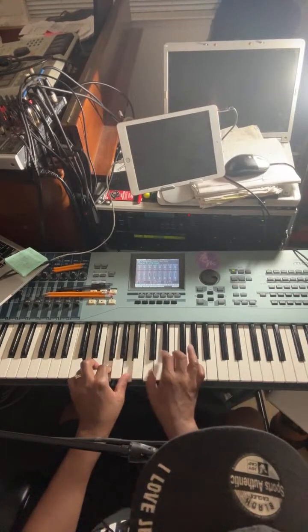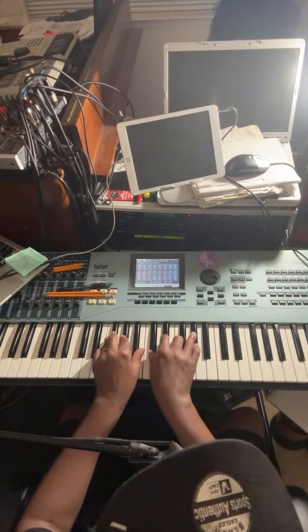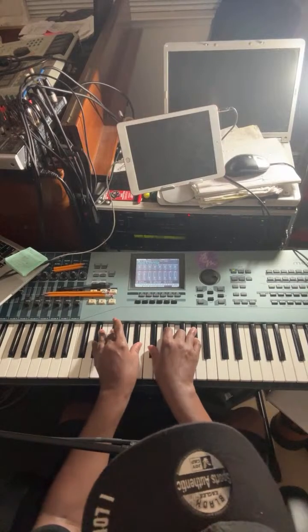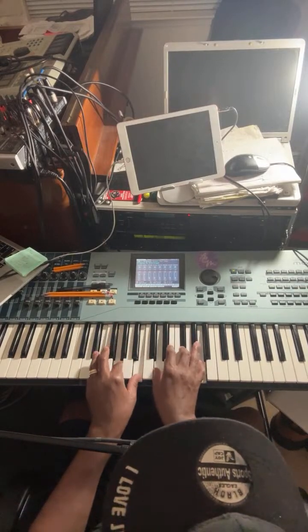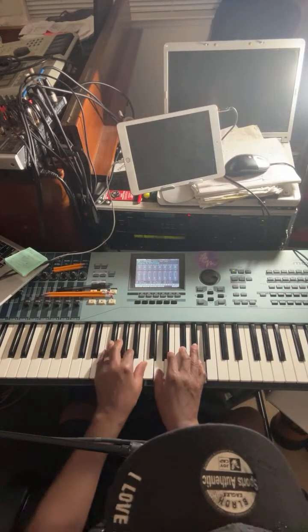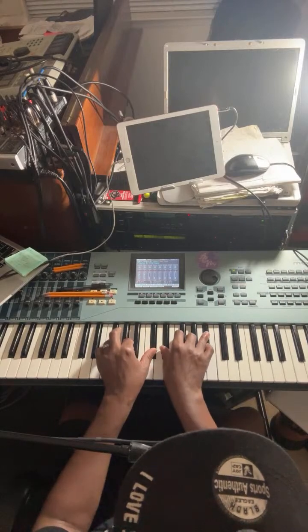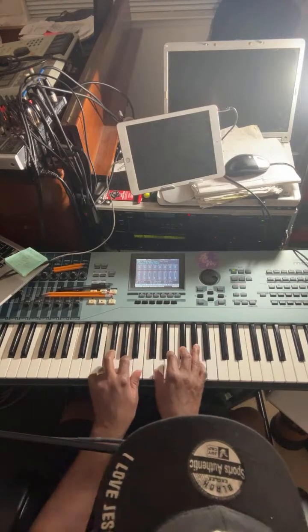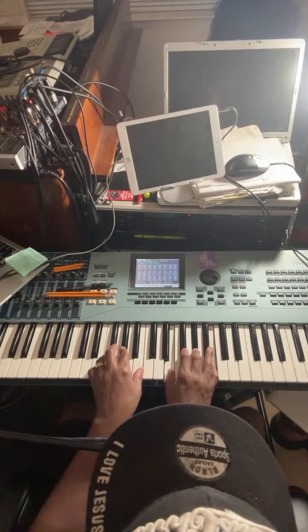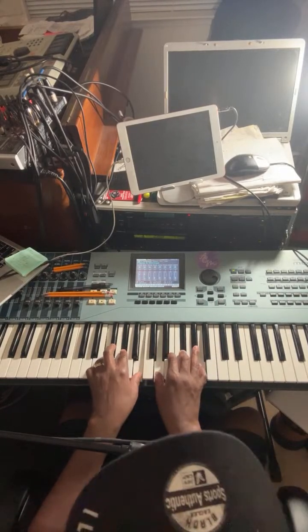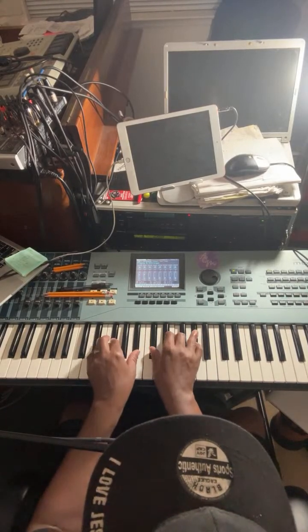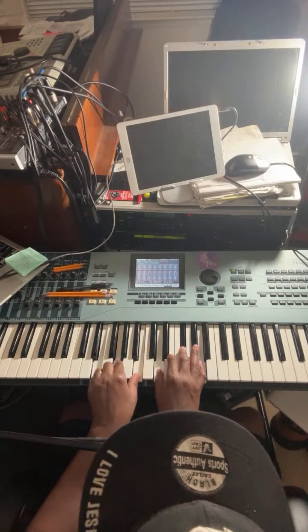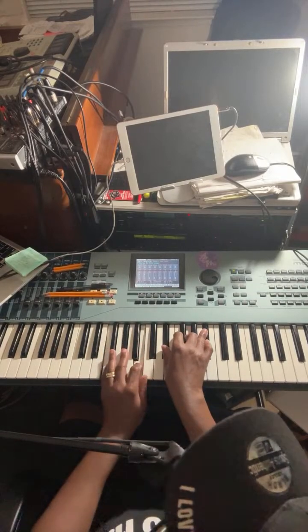Minor move. Up and go to the minor move. Up to the minor move. Up to the minor move. Almost up. What was that chord? Ah, shoot, I lost it already. Up. There it is.